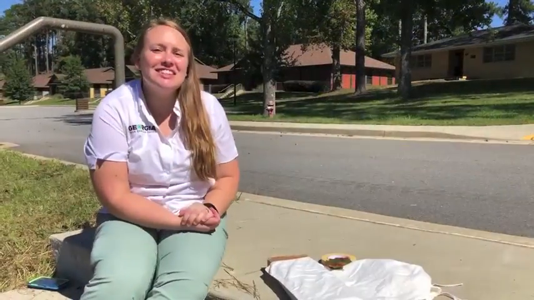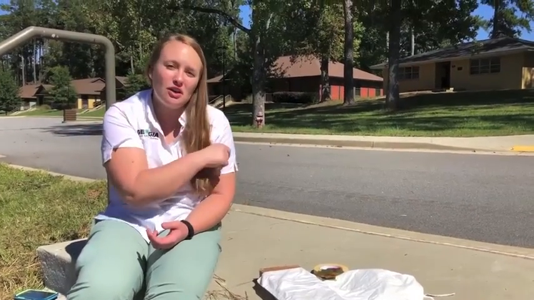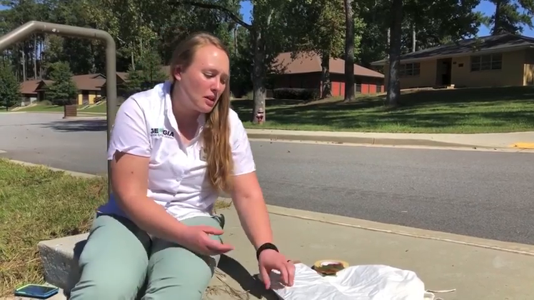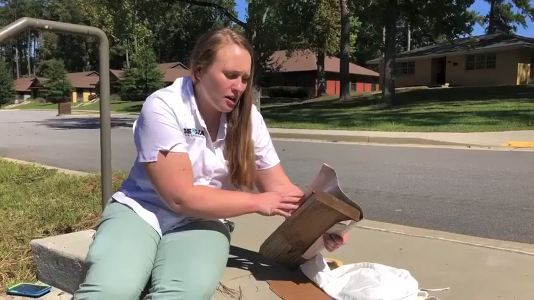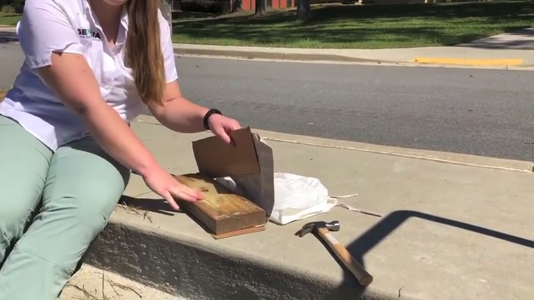All right, to finish out our first Monday at the mound, I have an awesome activity that you can do at home to use some of the leaves that you might be finding in your yard as they're starting to fall off the trees. The materials that you're going to need to do this activity: you will need a couple pieces of cardboard, a piece of scrap wood, although if you don't have it, that's okay.